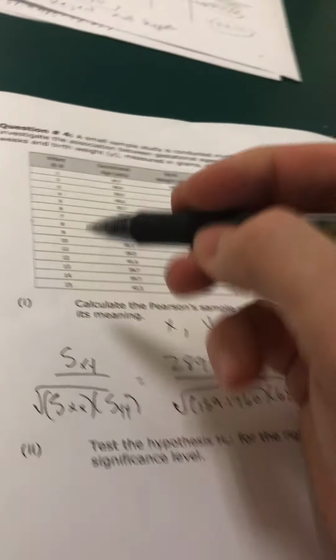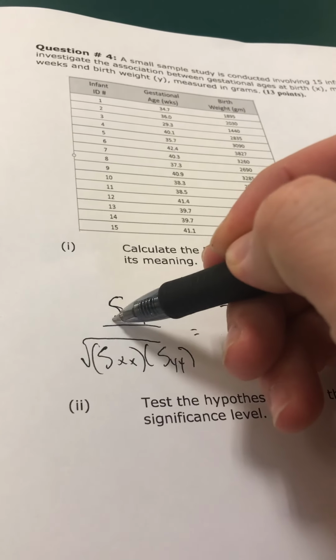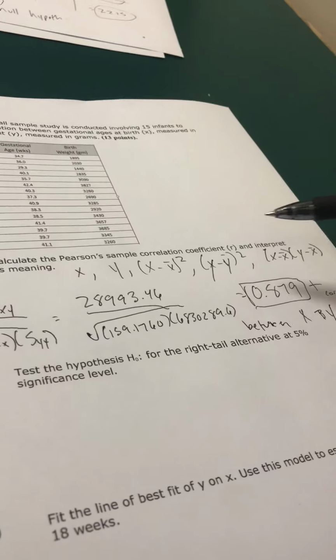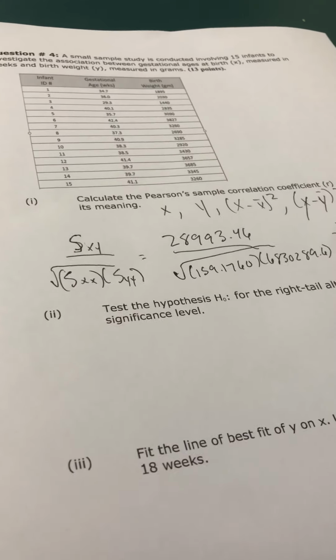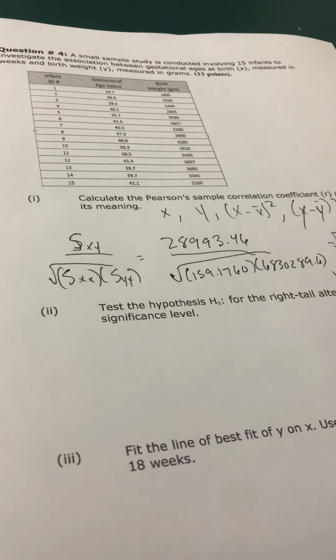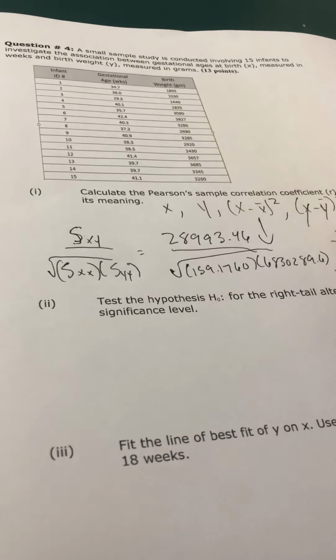Now this S here is the sum of the XY category, which would be this category here coming down. And then the XX would be this one, the sum of that one, and then the sum of that one. So that's where you'd get those numbers after you have the completed chart.